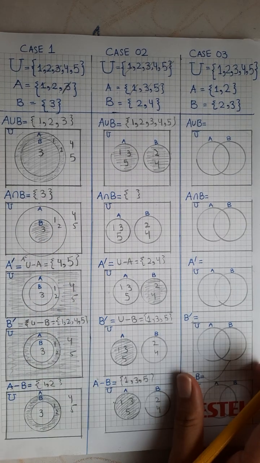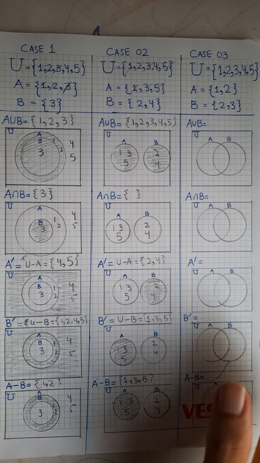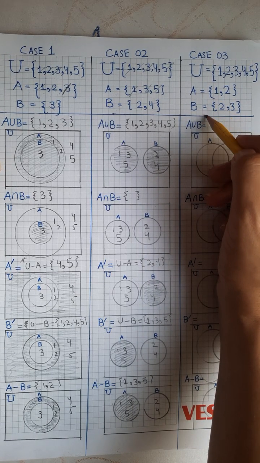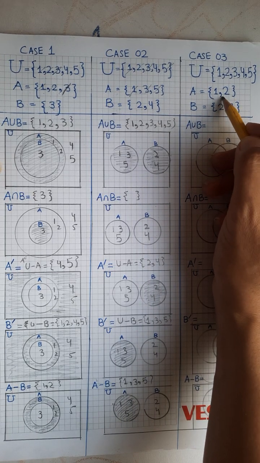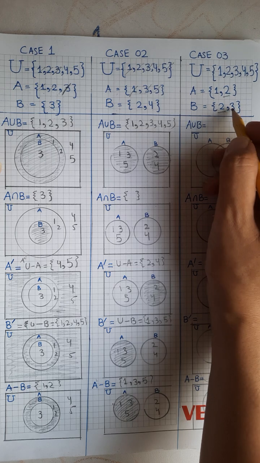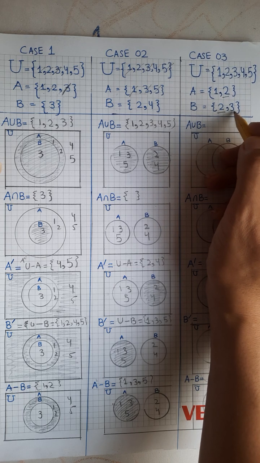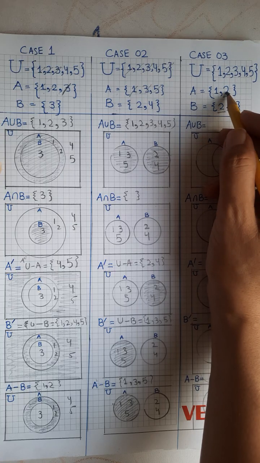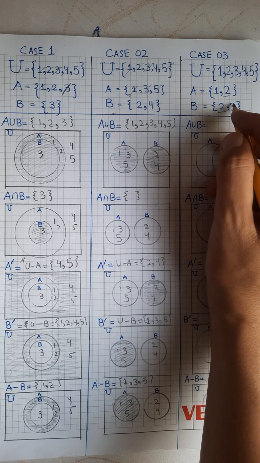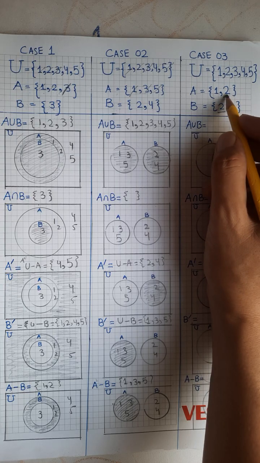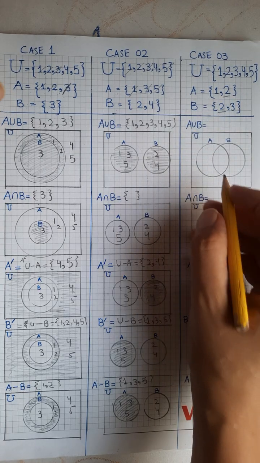Let's move to the third case, which is the overlapping case. As we can see in the sets A and B, 2 is the same, 2 is here and 2 is also here, but 3 is not the same, and in this case, 3 is not here. So that means only a single element is the same, or maybe more than that can be the same, but not all are the same. So this case is overlapping.